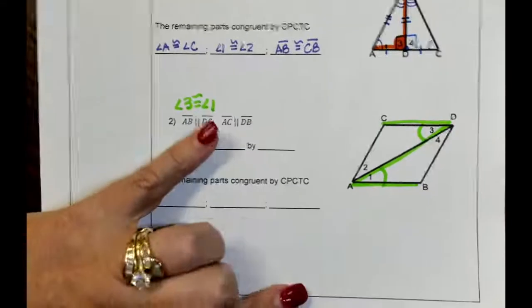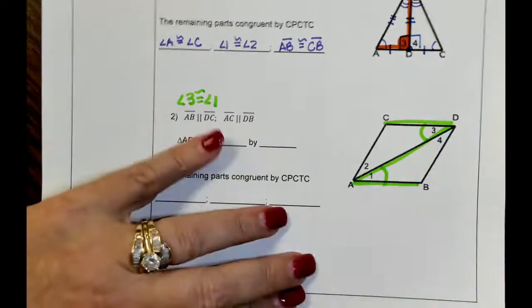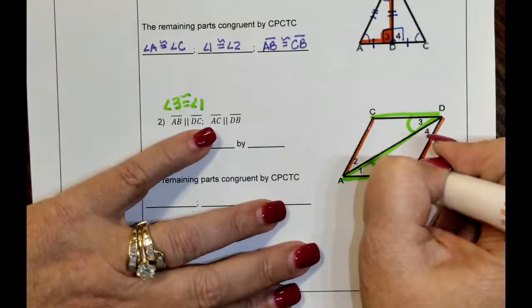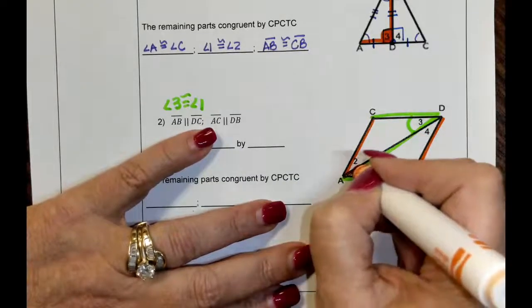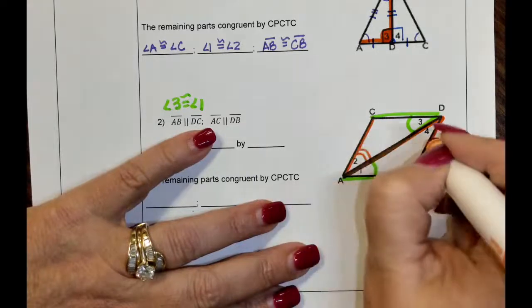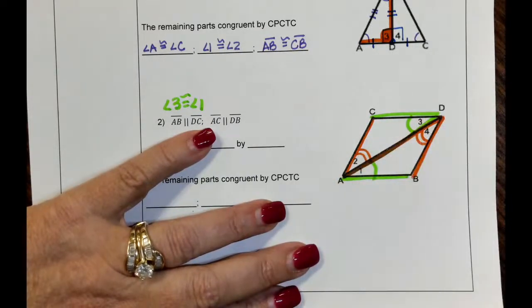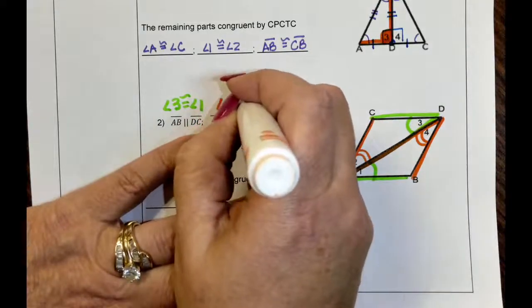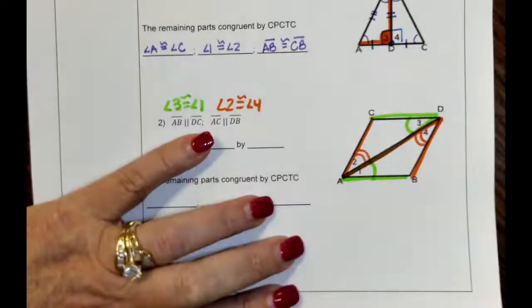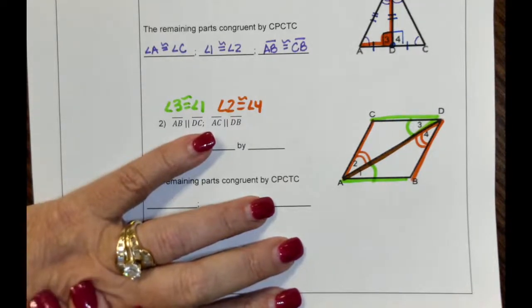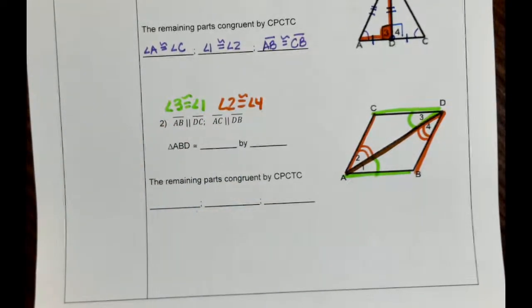I also know that AC is parallel to DB. Now, why that's important is I have that transversal. That tells me 2 is congruent to 4. So now I know that angle 2 is congruent to angle 4 because if lines are parallel, then alternate interior angles are congruent. Remember, every statement is going to result in something being congruent to something.